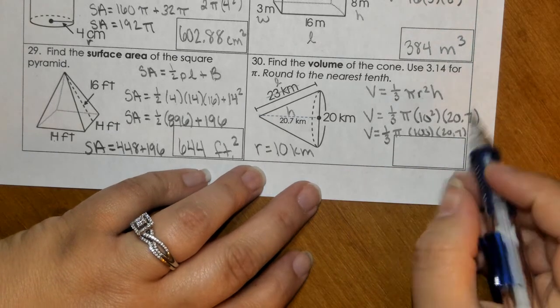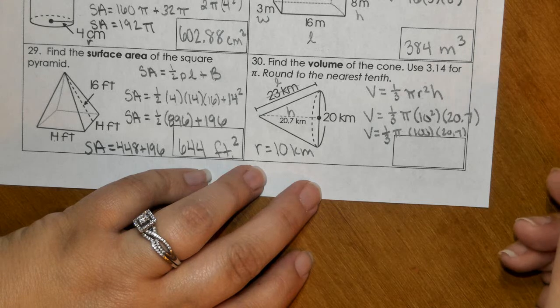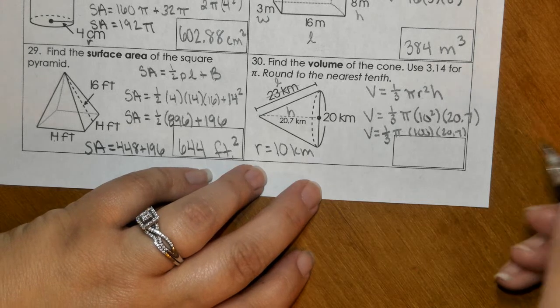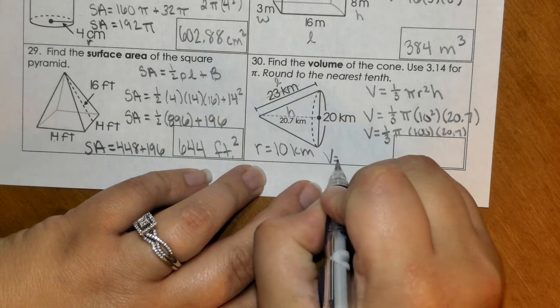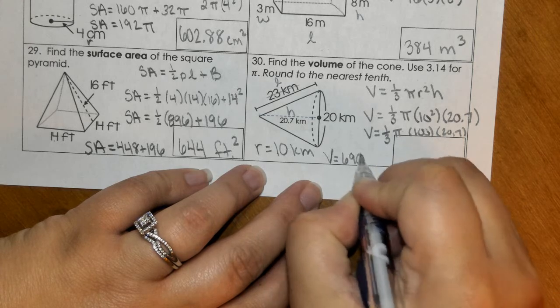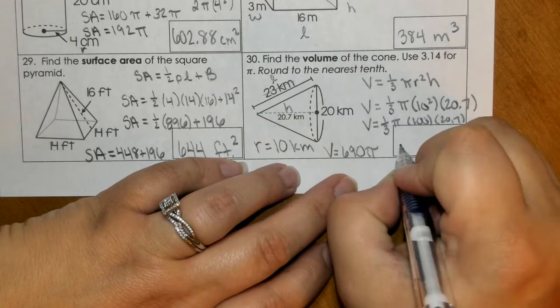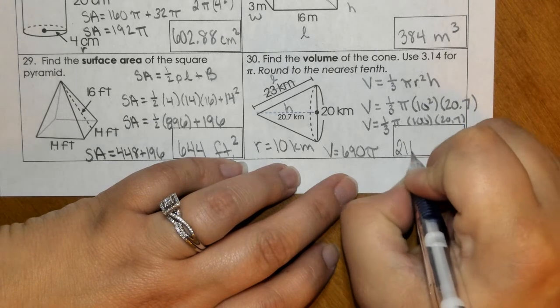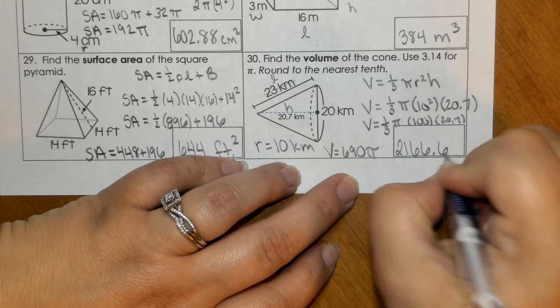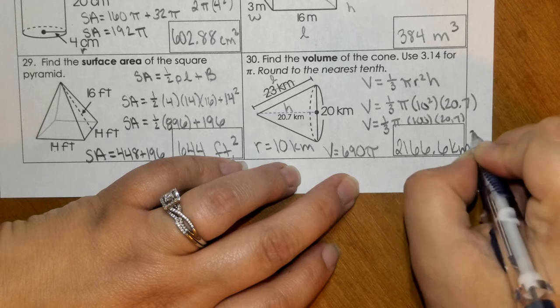Alright, so if I multiply 20.7 times 100, we get 2070. Divided by 3, we're getting 690 pi. But of course, multiply that by 3.14, and we get 2,166.6 kilometers cubed.